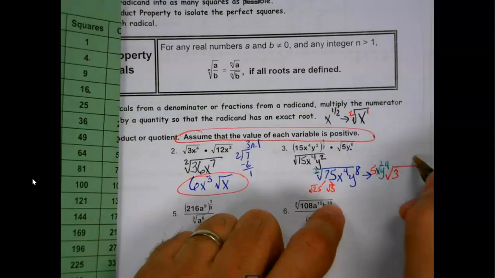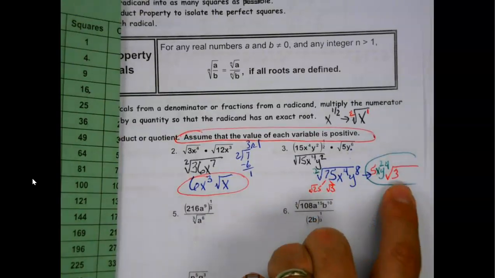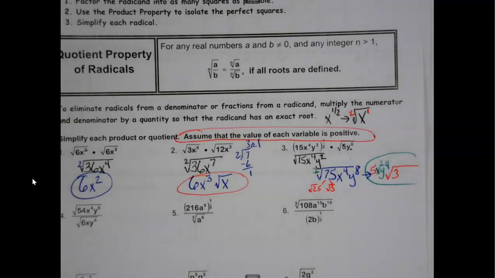Neither of them have any remainder. So the only thing I had under the radical was that 3 from when I broke down my coefficient. Everything else, good to go. So as long as you remember multiply coefficients and add exponents, the breakdown is going to be the same as what we've seen before. Now, when you get to division, it gets a little more interesting.